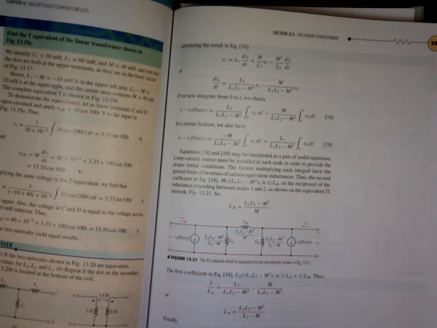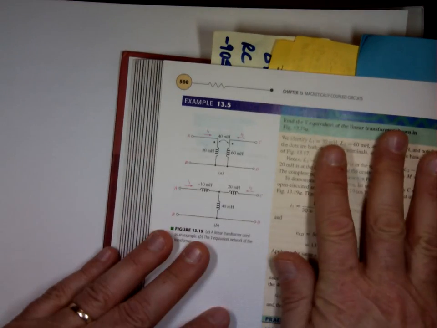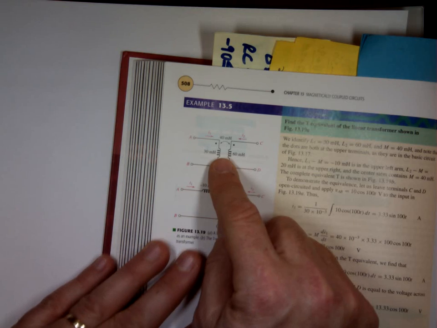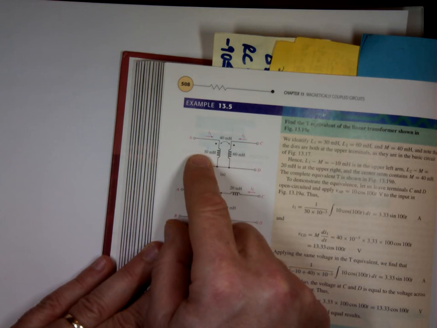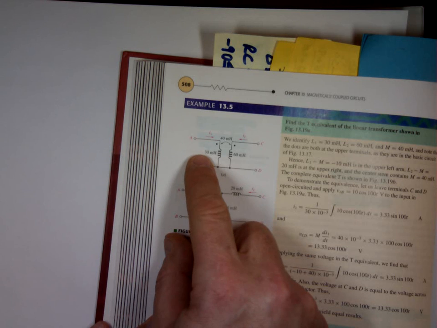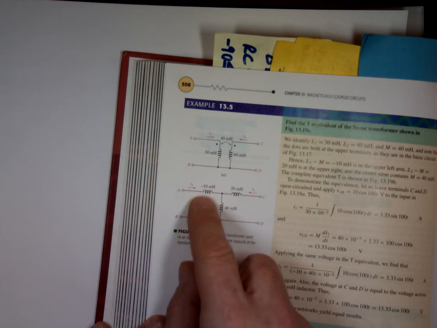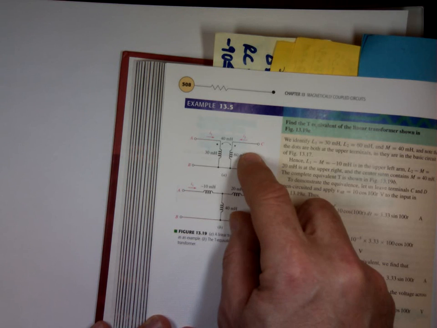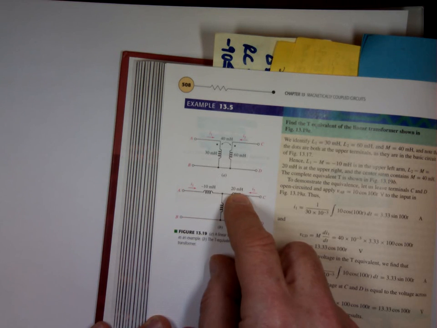So just remember that one. If I was trying to do the equivalent of this circuit, this is going to be L1 minus M. Notice the dots are in the same direction, so I'm good. It's going to be 30 minus the 40, which is what? Negative 10. This one here is going to be 60 minus the 40, which is 20. And this one will be the mutual value, which is 40.